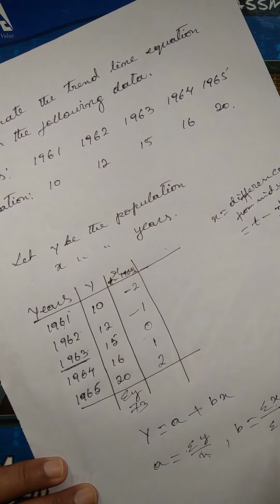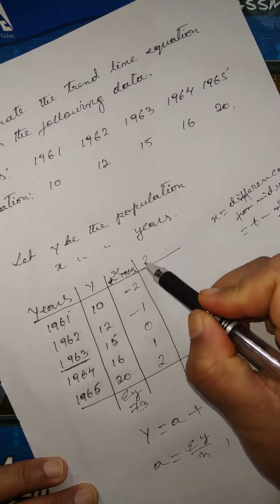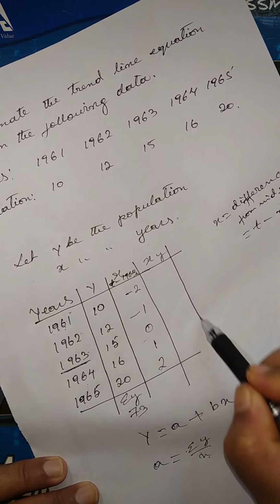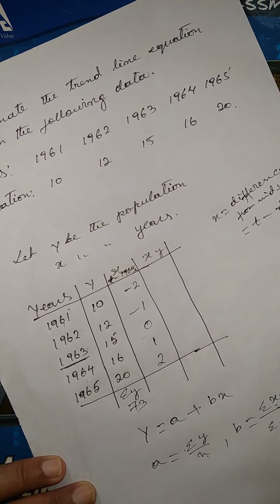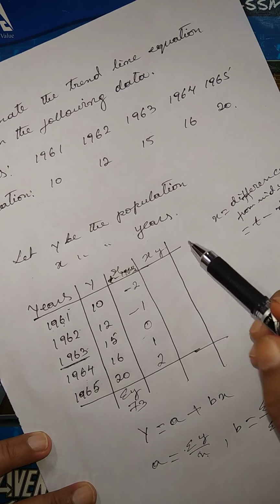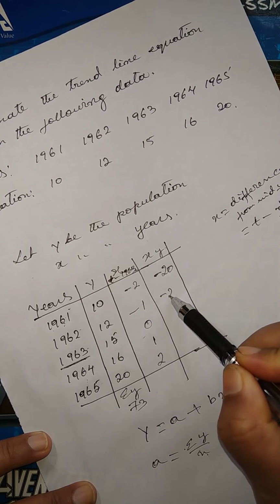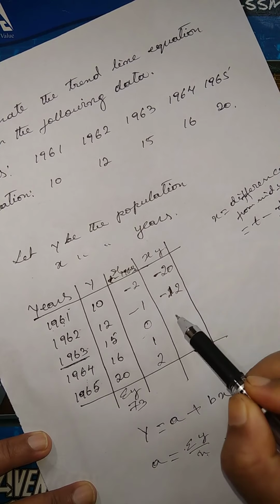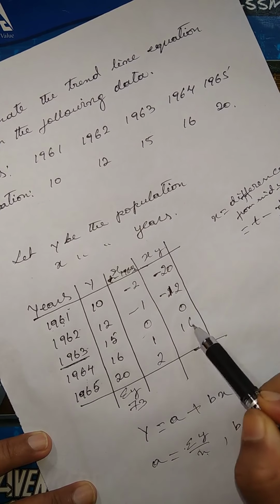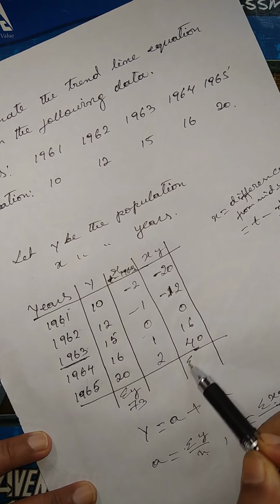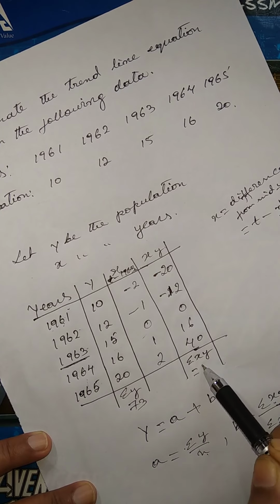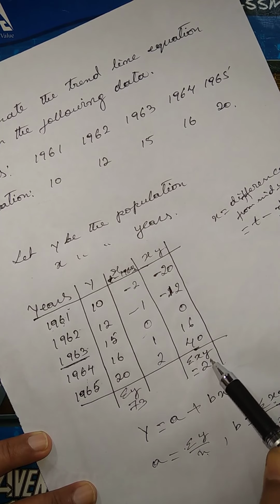Now we need x squared and summation xy, so we multiply x and y. Here minus 20, minus 12, then 0, then 16, then 40. Summation xy equals 24.